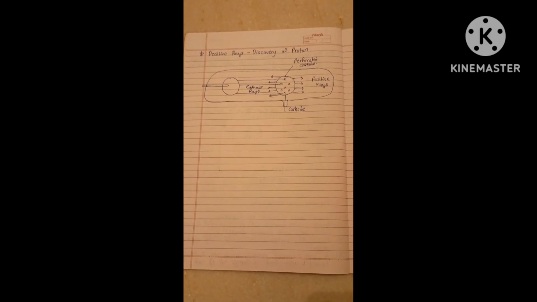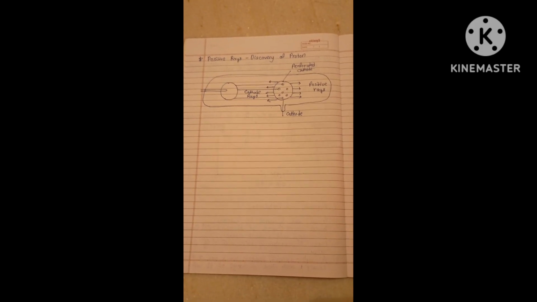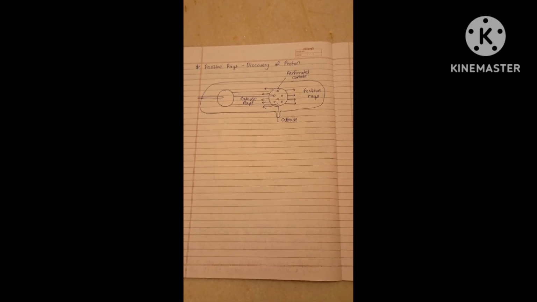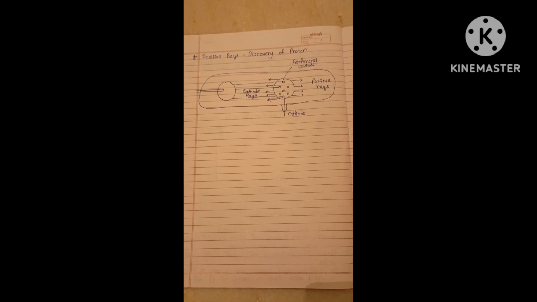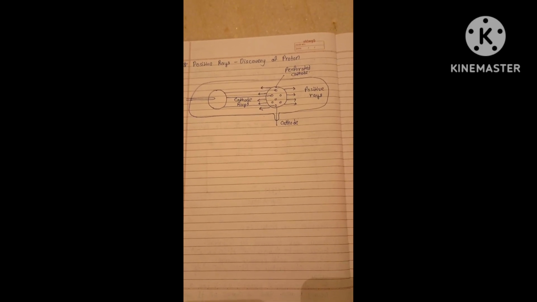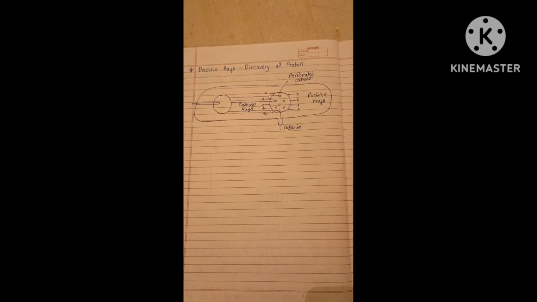So now we are starting with positive rays, the discovery of proton. The existence of positively charged particles in an atom was shown by E. Goldstein in 1886. He repeated the same discharge tube experiment by using perforated cathodes. Can you see in the diagram the perforated cathode?